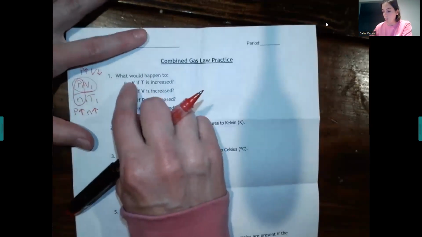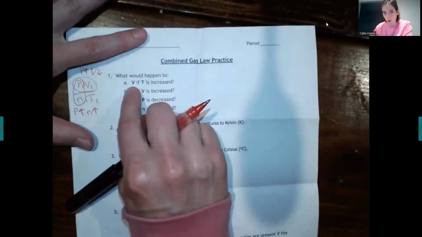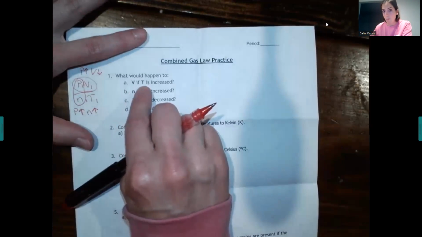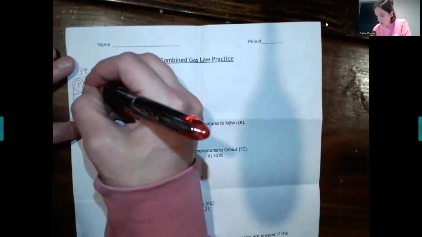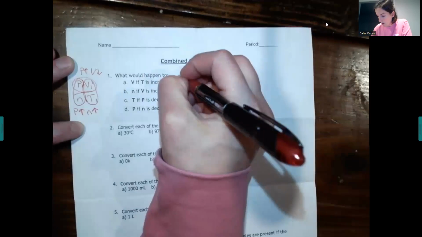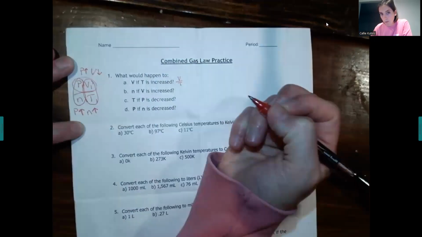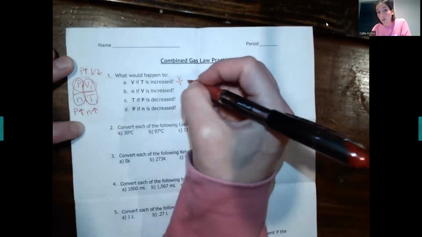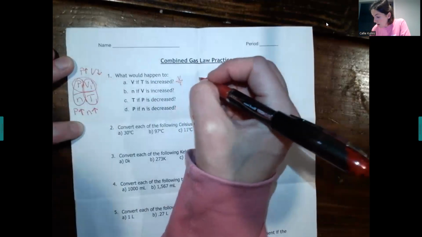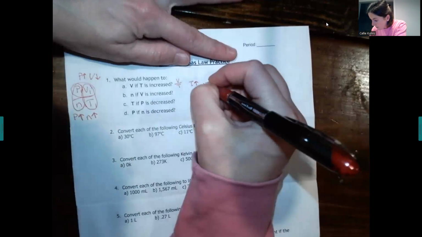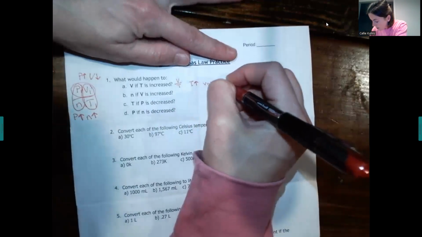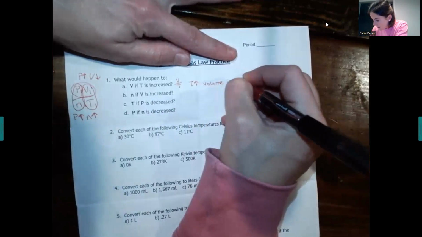So this one says, what would happen to the volume if the temperature is increased? Well, for volume and temperature, they're above each other, so volume over temperature. So this is a direct relationship. If the temperature is increased, the volume is increased.